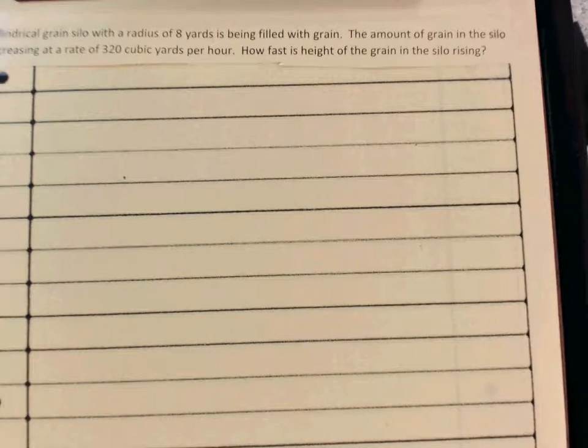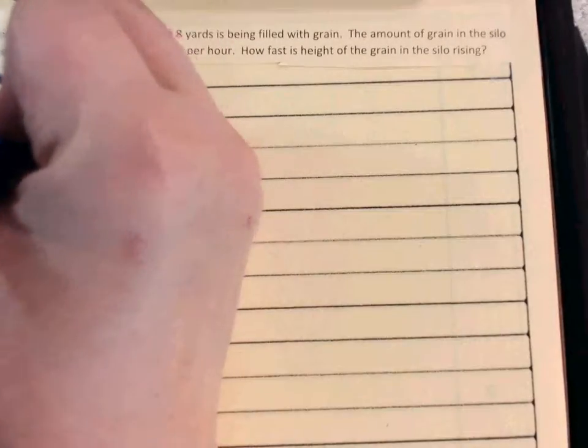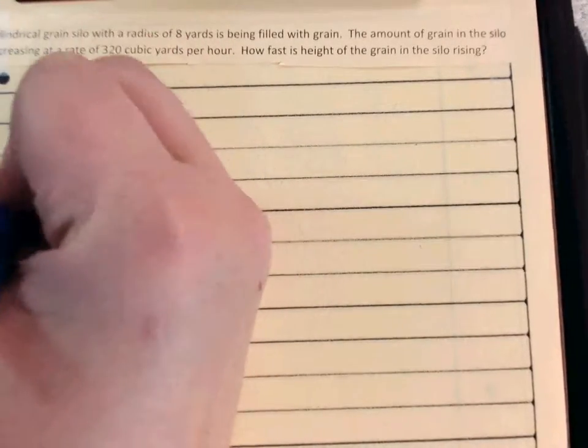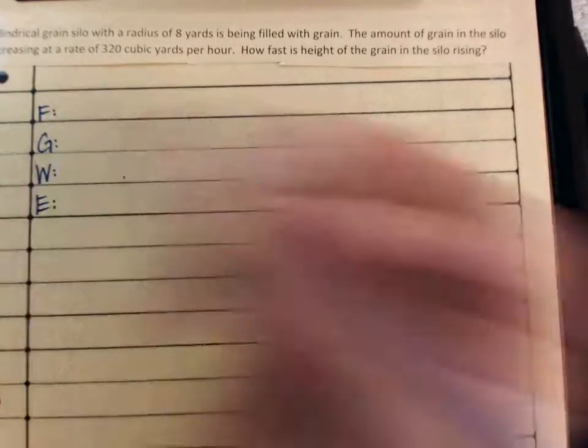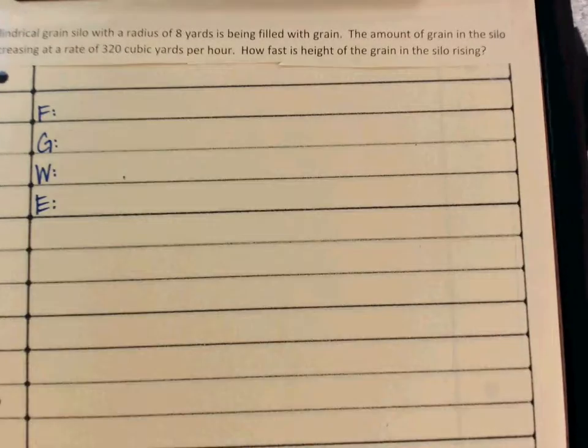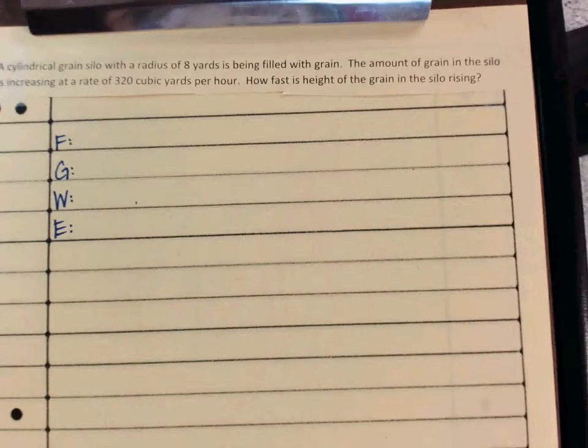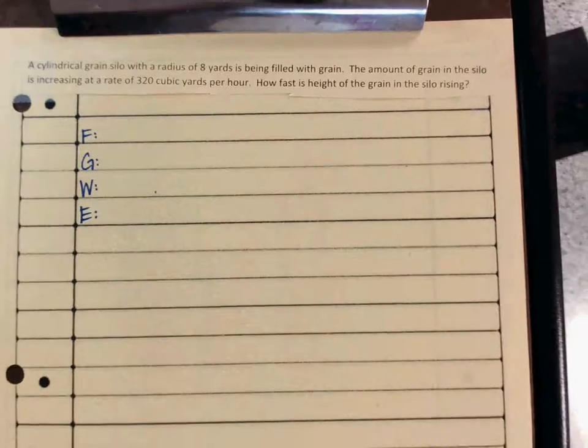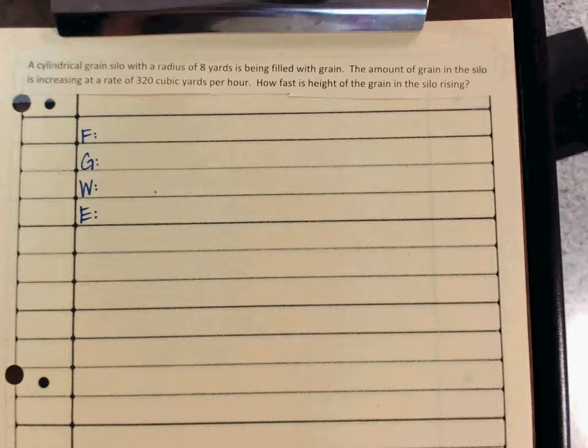Okay, read through it. I want you to try to fill out your find, your given, and your when. Any part of that you can figure out. So a grain silo with a radius of 8 yards is being filled with grain. The amount of grain in the silo is increasing at a rate of 320 cubic yards per hour. How fast is the height of this grain in the silo increasing?